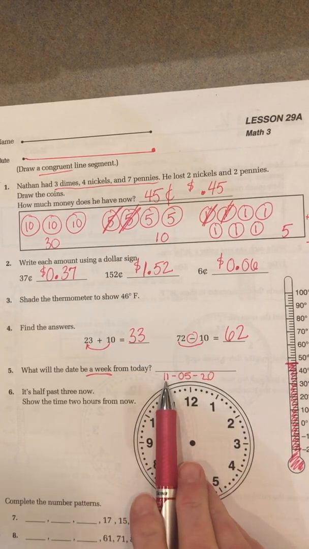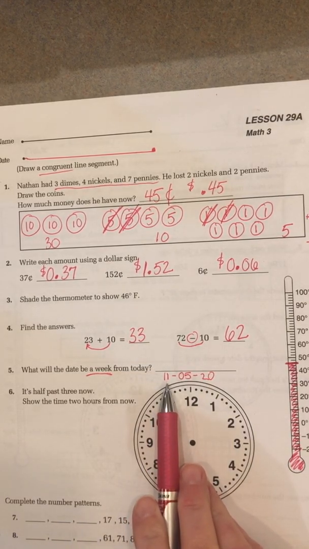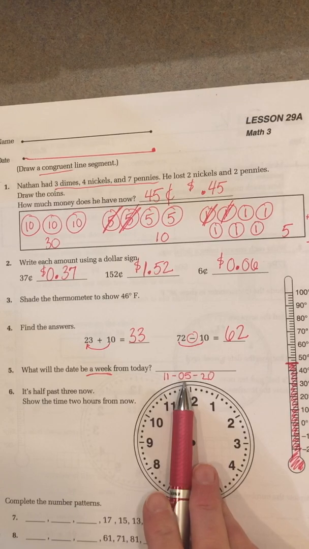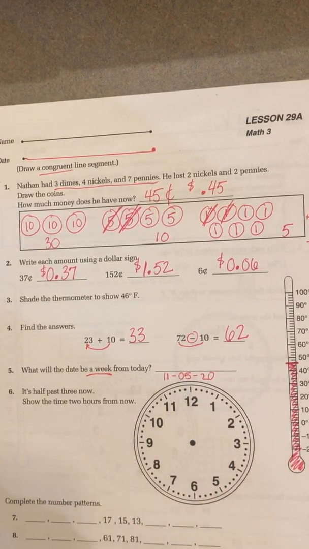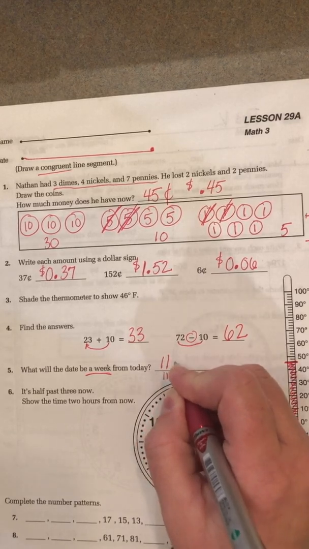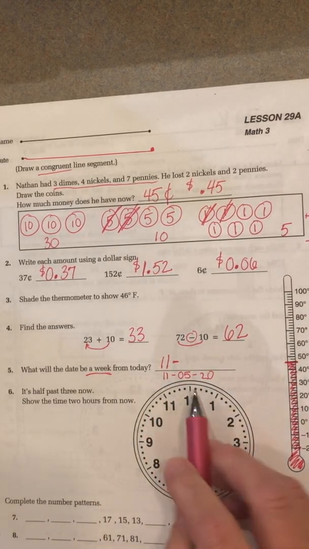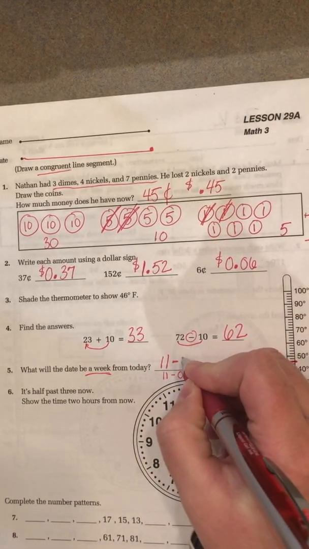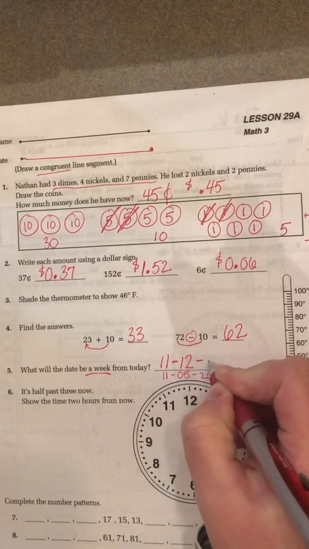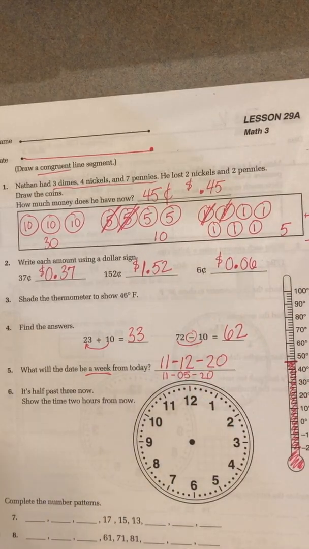So this is the month. We're not gonna change that. We're gonna change only the days, because there's plenty of them left in November to count. So 7 plus 5, what's 7 plus 5? 7 plus 5 is 12, so it will be the 12th, and then the year won't change either because there's plenty of year left.